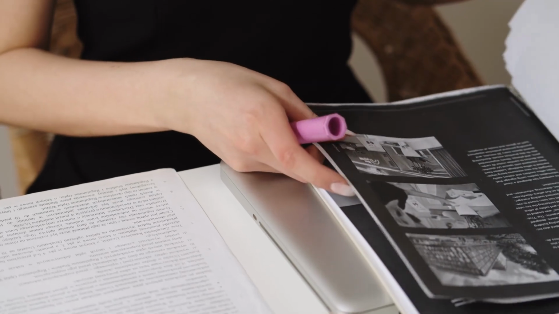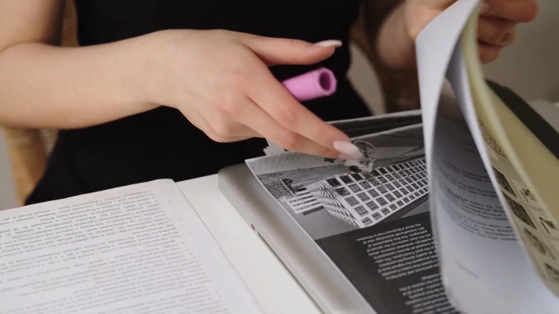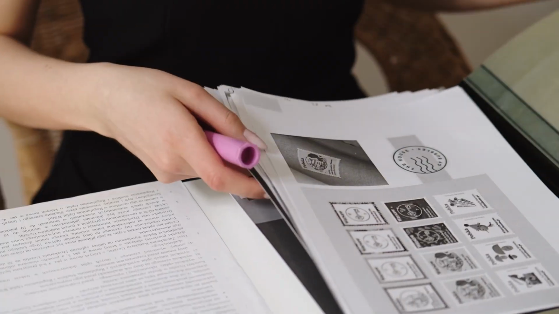Are you working with PDF files with your team? Here are some useful ways to work with your PDF files using OneNote. Now let's jump into my OneNote.